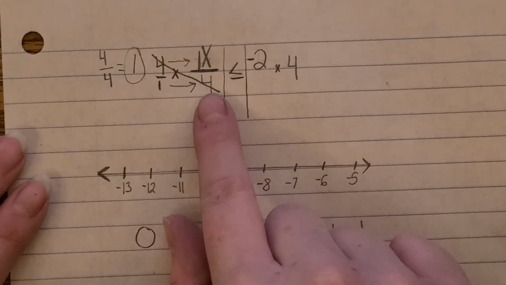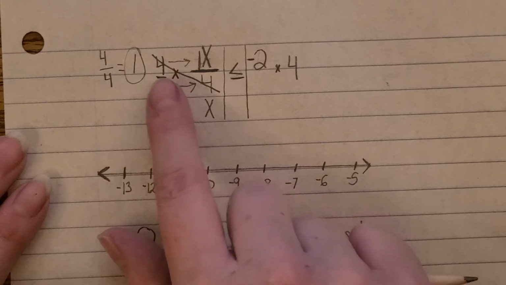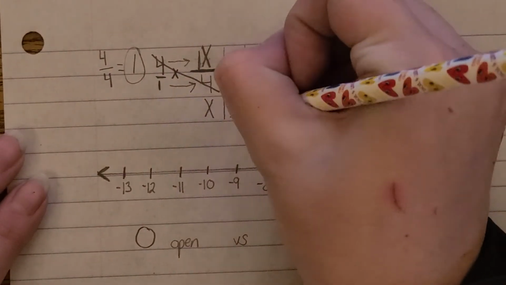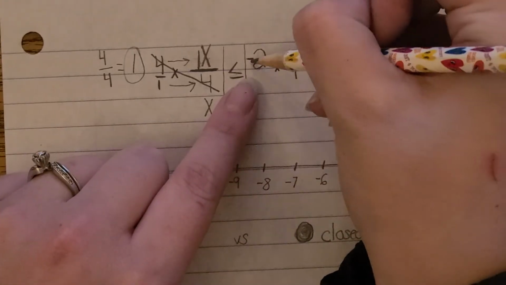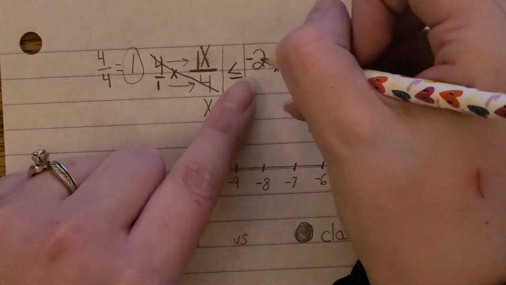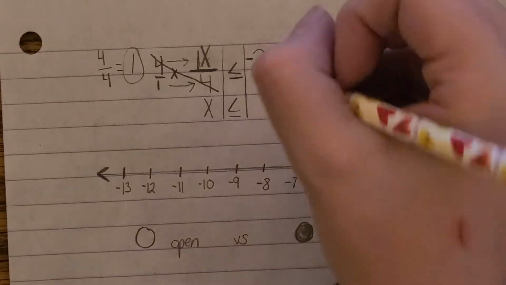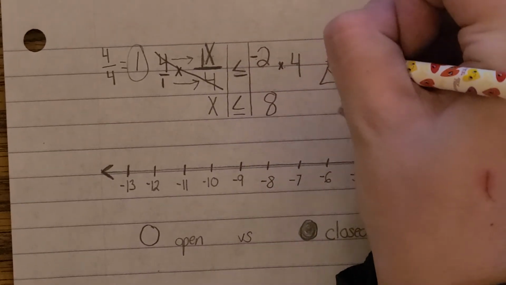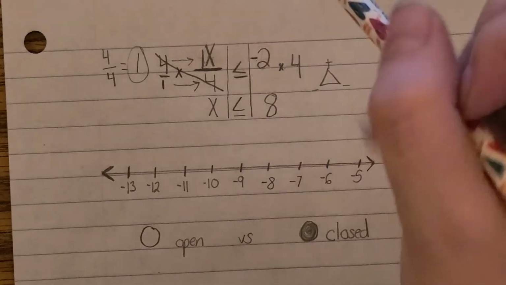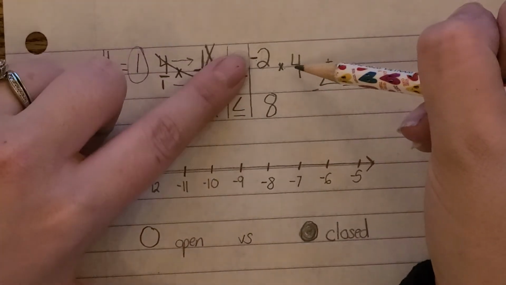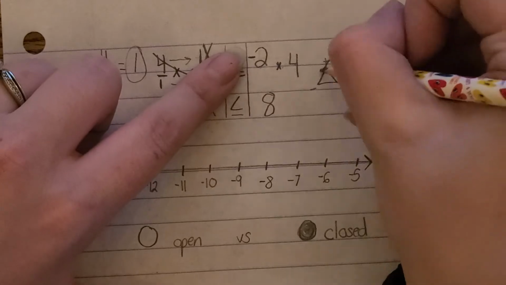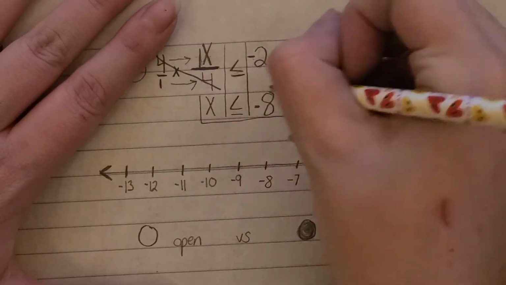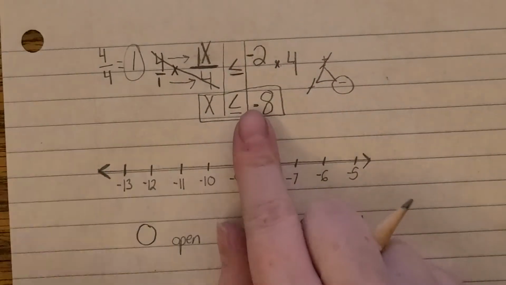Just know if you see divided by 4, multiply, they cancel out. It leaves you with x. On the right side, negative 2 times x. Remember, with integers, you multiply like normal. 2 times 4 is 8. And this is when you use your triangle, or you remember a negative times a positive gives you a negative. So we're thinking x is less than or equal to negative 8.